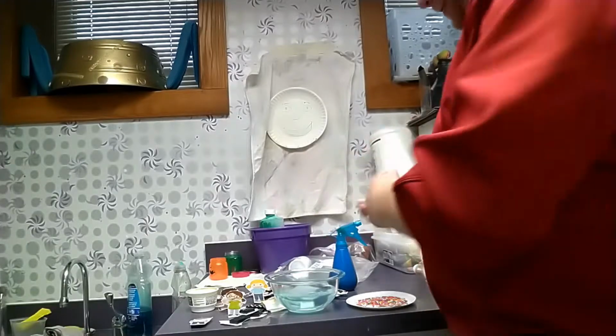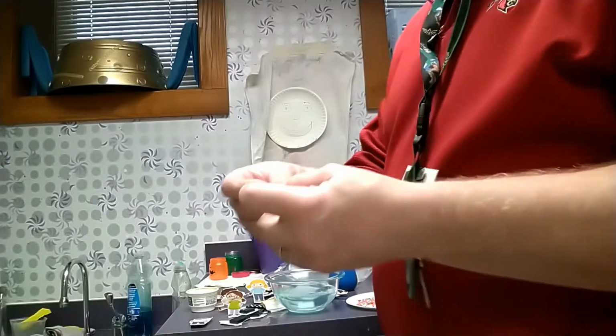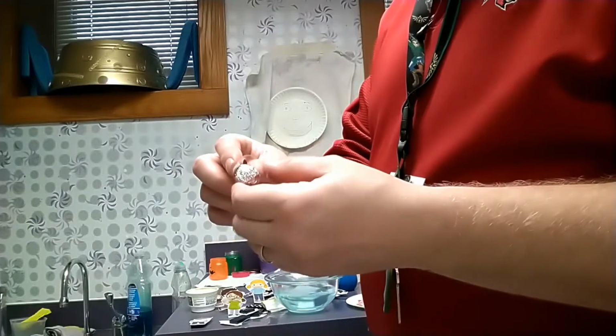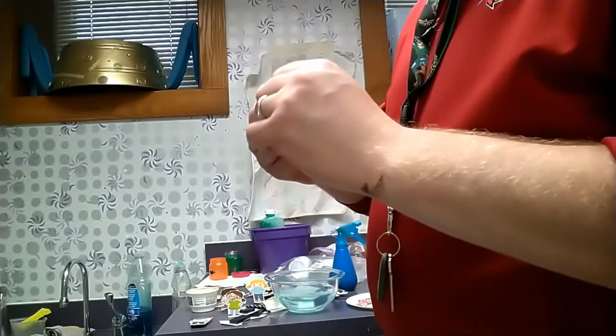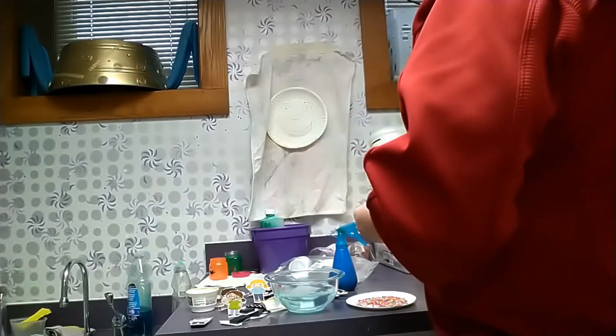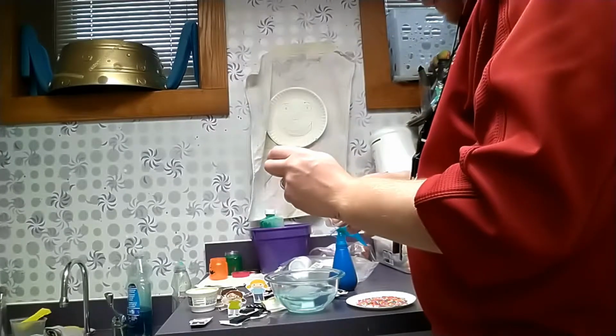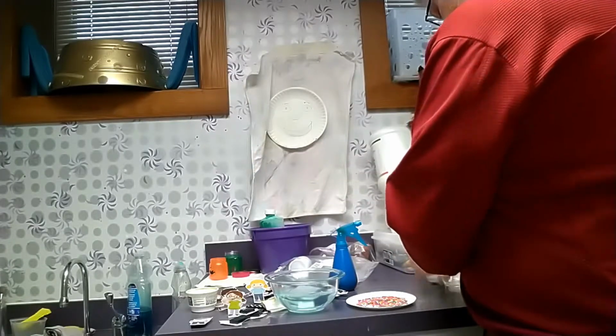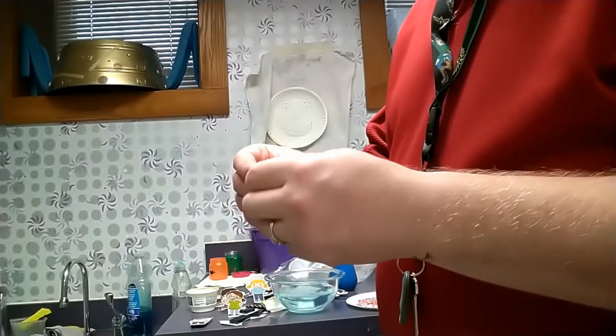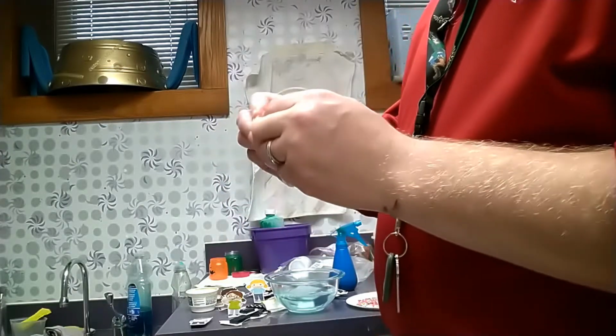We're going to wrap a bunch of our double-sided tape around our aluminum ball here. Make it good and sticky. So just take a bunch of tape.